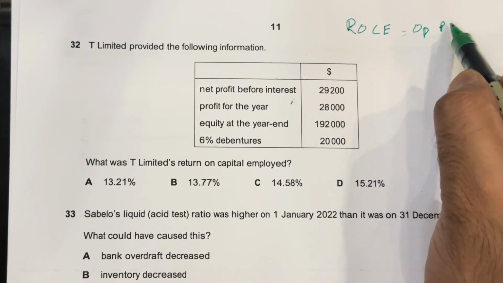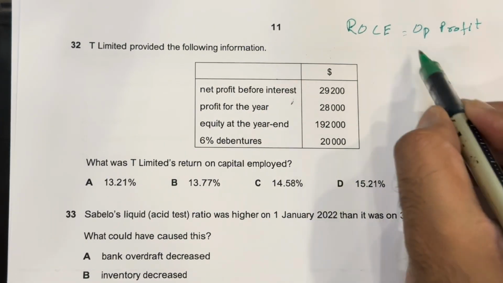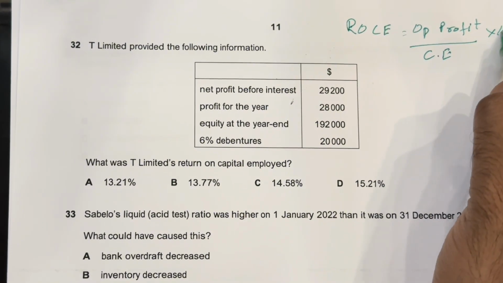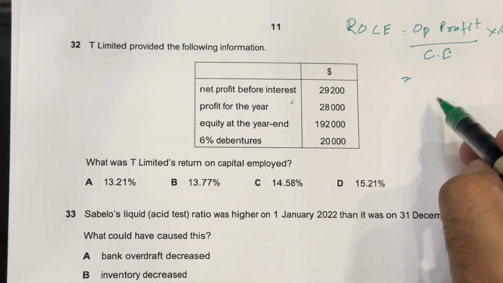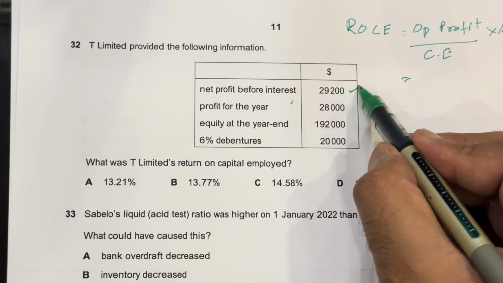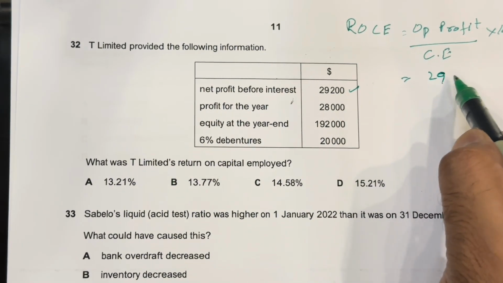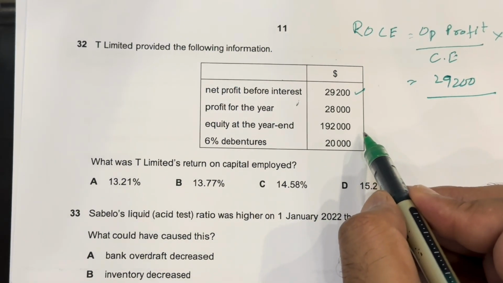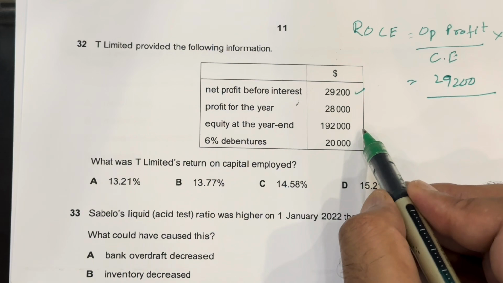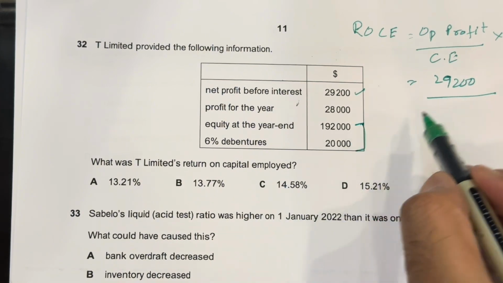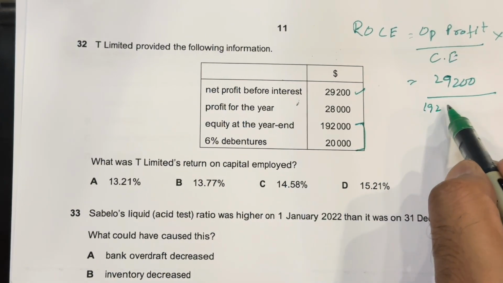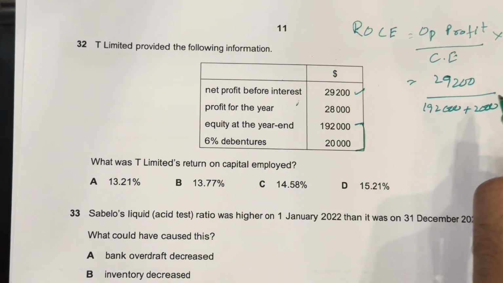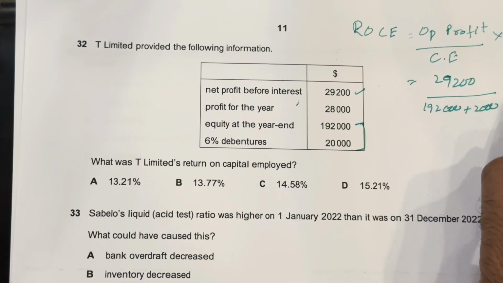operating profit divided by capital employed multiplied by 100. Operating profit is given, that is 29,200. Capital employed is, by adding this and this, 192 plus 20,000, and then we need to multiply it by 100.